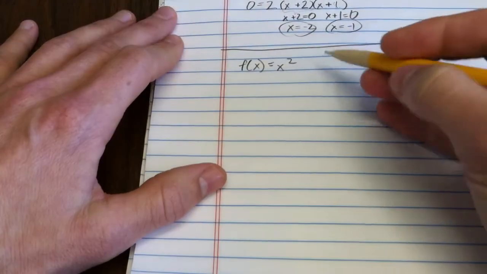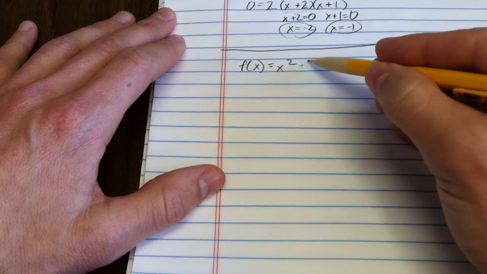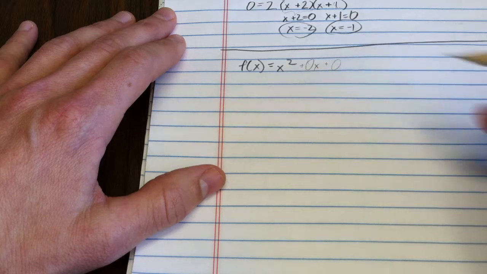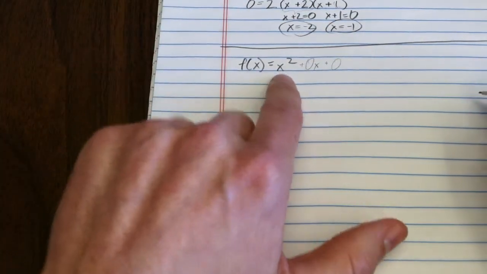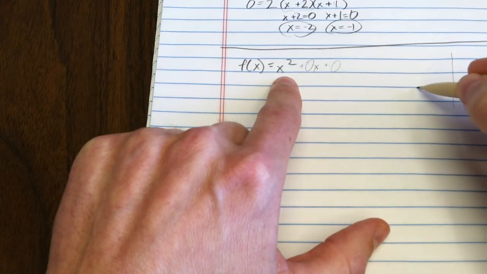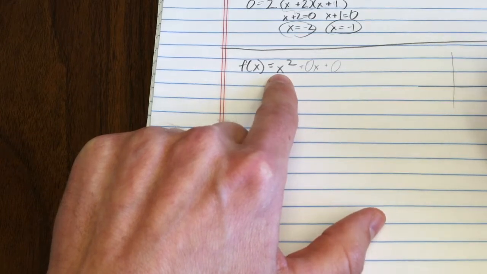It happens to have an x term coefficient of 0, and a constant term that's 0. So isn't that fun? The graph is a parabola. It's a quadratic function. So what's that look like?